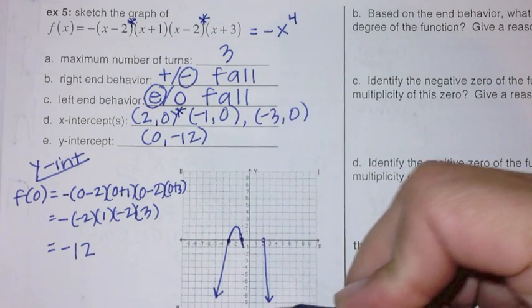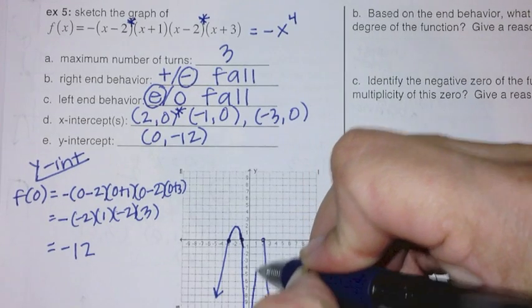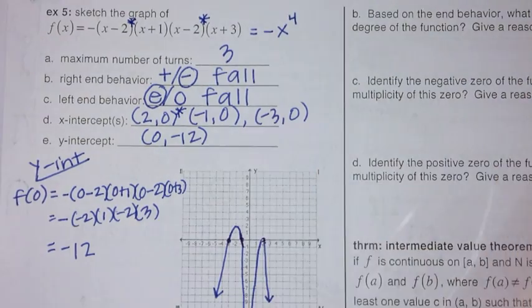But we got to come down here and get that y-intercept. So this is going to come down here. And then there's our bump right there. So there's that graph right there. We're going to do one more together, but you really should be able to do these on your own by now.